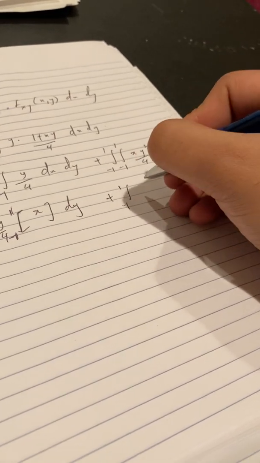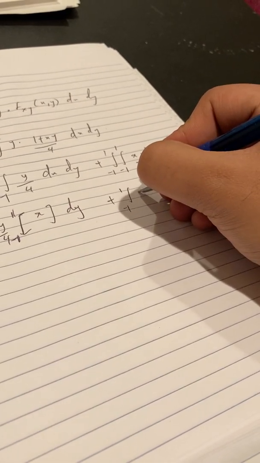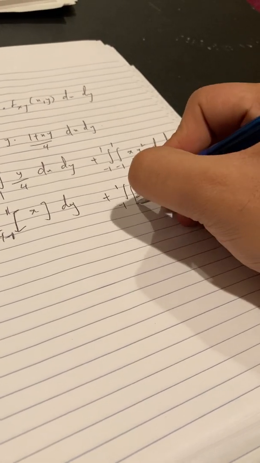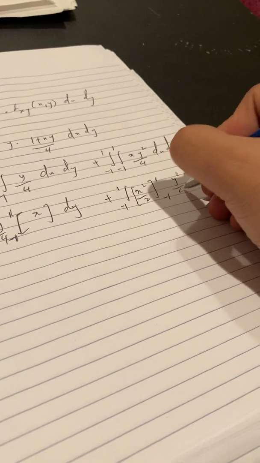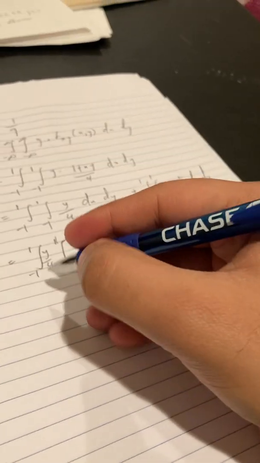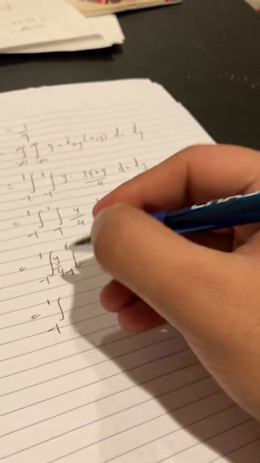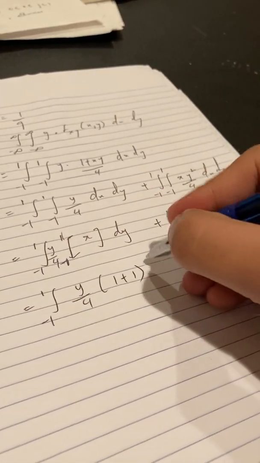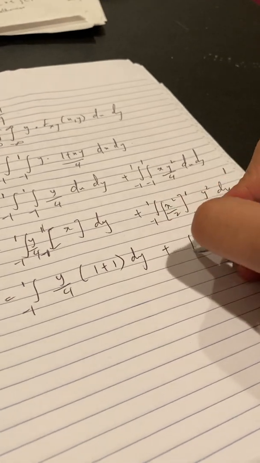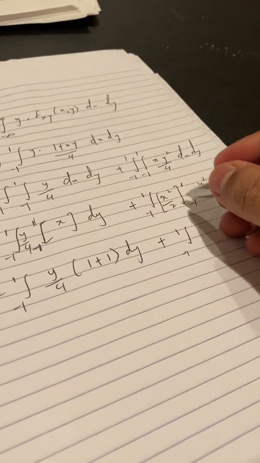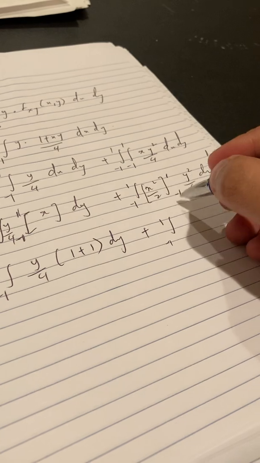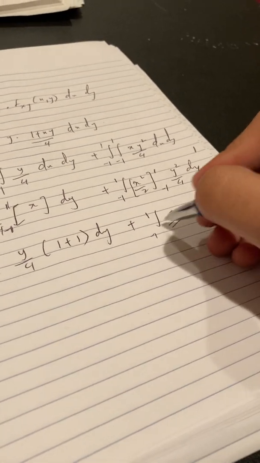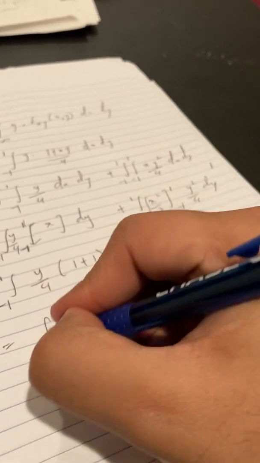So this is -1 to 1, x dx is x square by 2 between the limits -1 to 1, y square by 4 dy. Okay, so this is the integral -1 to 1 of y by 4, this is 1 plus 1, dy, plus the integral -1 to 1. So 1 minus 1, this is 1 by 2. So this is 0. So we can basically not consider this term.